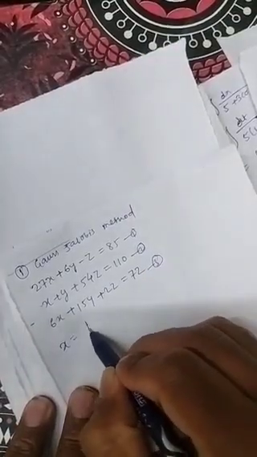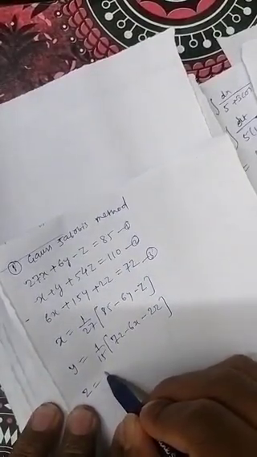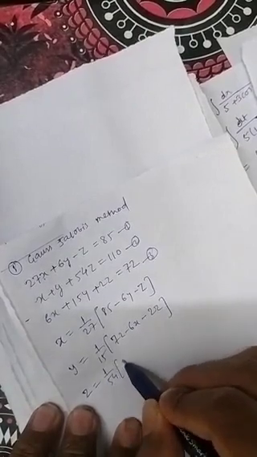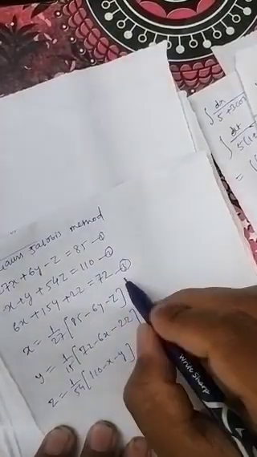First of all, we put the values. x is 1 by 27, 85 minus 6y minus z. y is equal to 1 by 15, 72 minus 6x minus 2z. z is equal to 1 by 54, 110 minus x minus y. These are the values calculated.